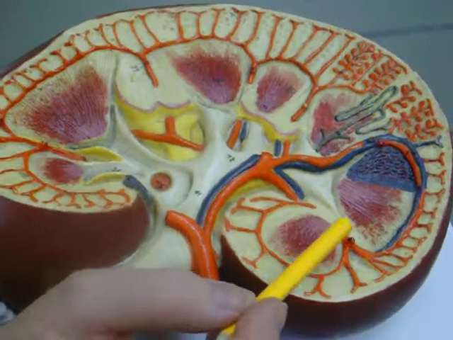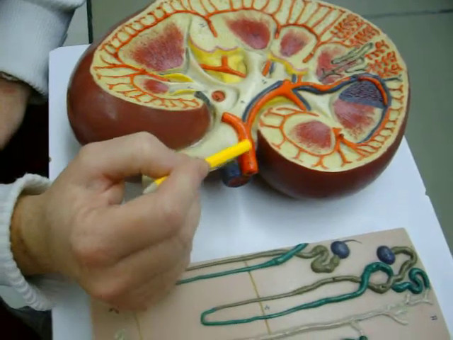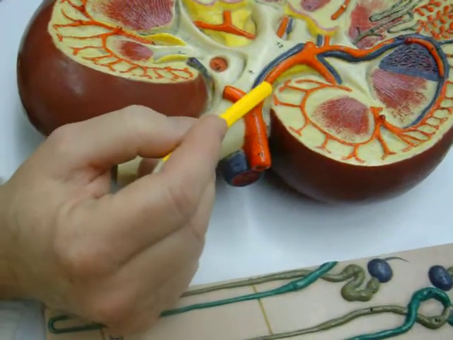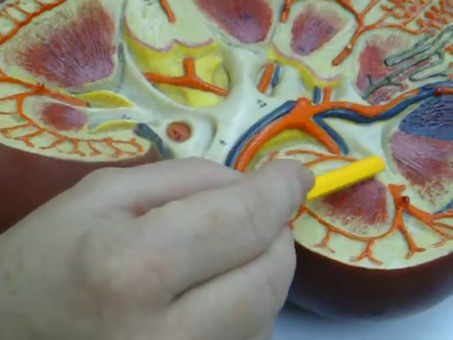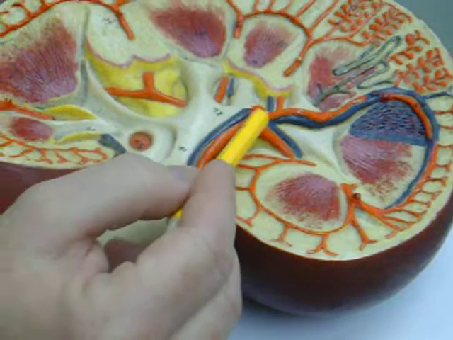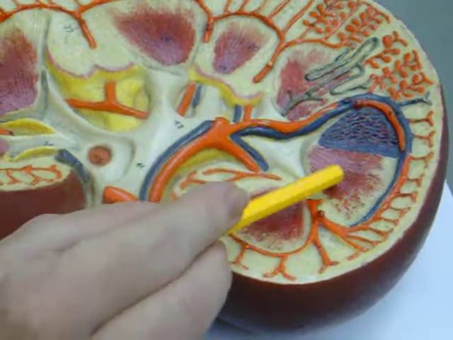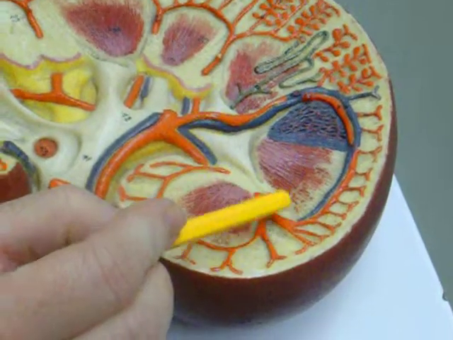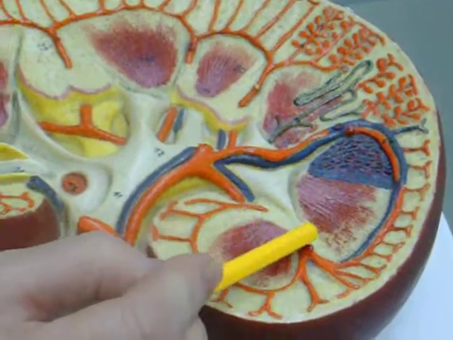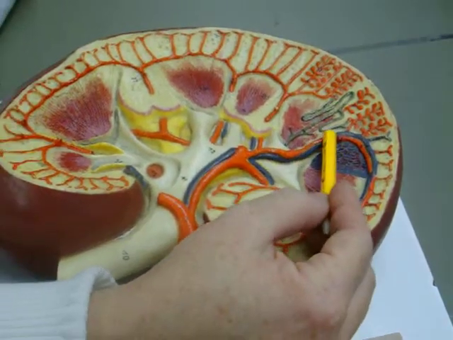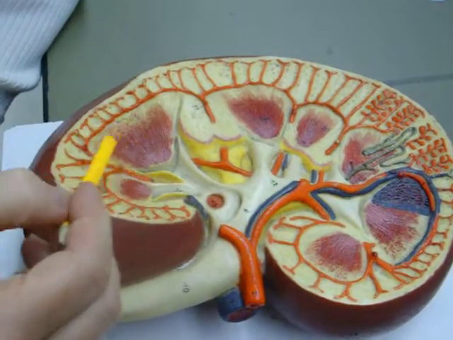The blood supply, we have the renal artery here. As soon as it branches, it's called the segmental arteries. Before it branches again, it'll be called segmental. As soon as it branches again, it goes in between pyramids. It's called the interlobar artery. So that's an interlobar that's been cut.